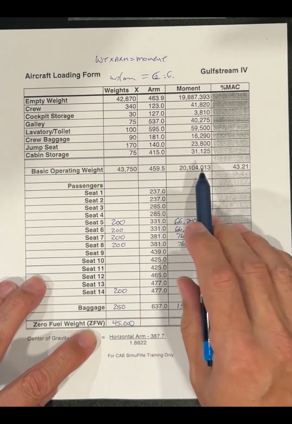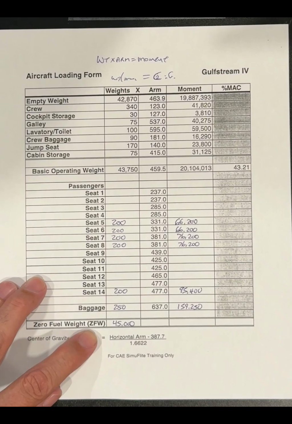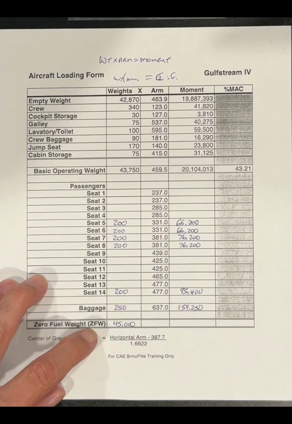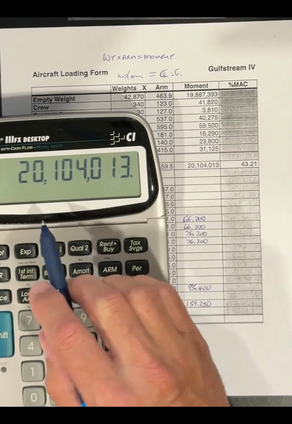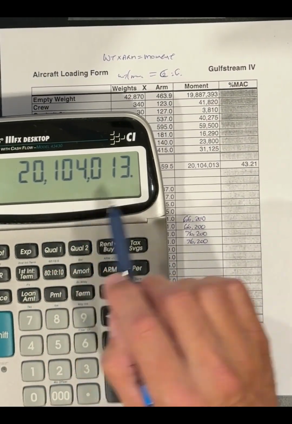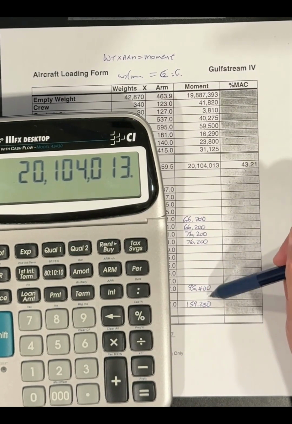The next thing we want to do is add up all of the moment. This is given to us. So in our calculator, we're going to enter 20,104,013. So let's bring the calculator over here. We've got 20,104,013 as a given number. Now we need to add all of these moments.